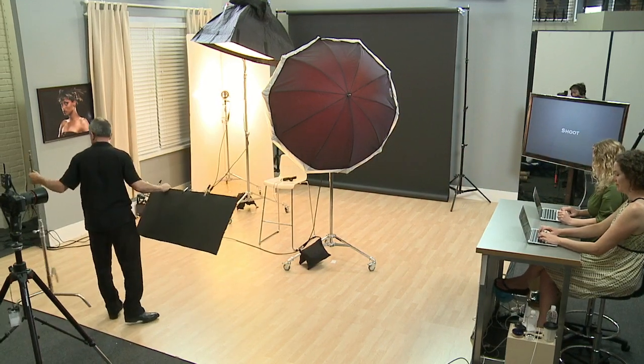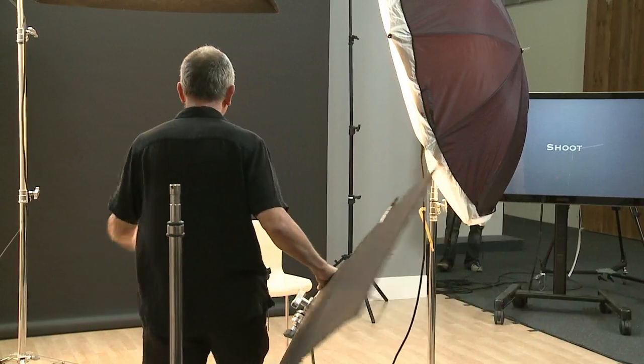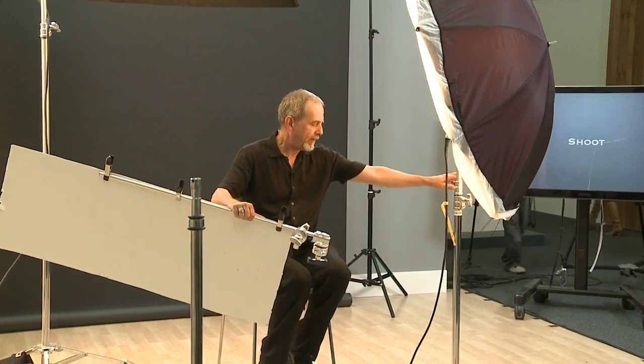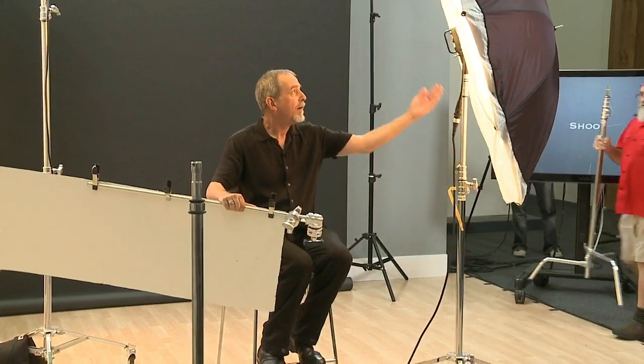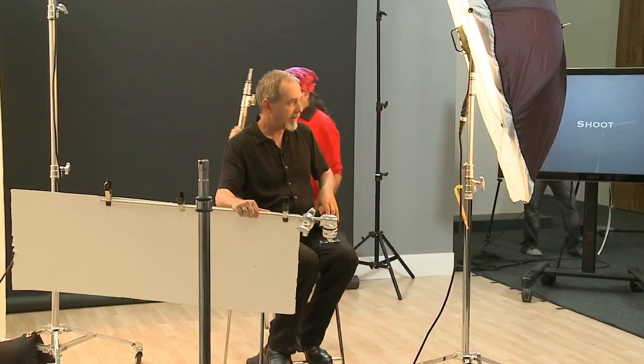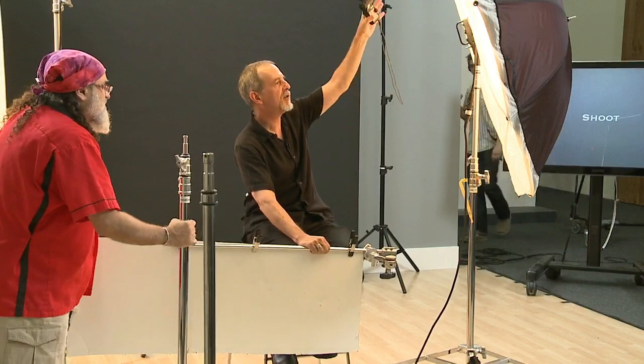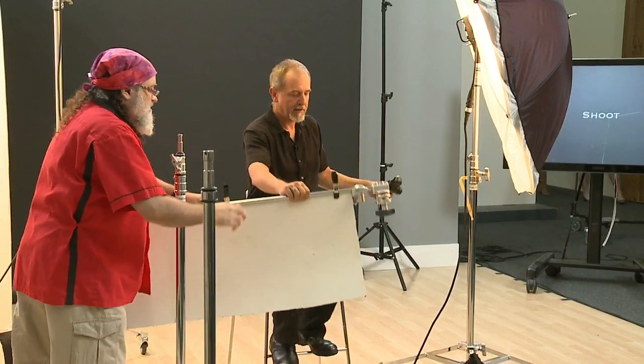All right, so what we're going to try to do here is create a sort of Rembrandt lighting effect. So our subject here in this chair, we have a really big umbrella with a diffuser panel over it. This is going to be like our window light.